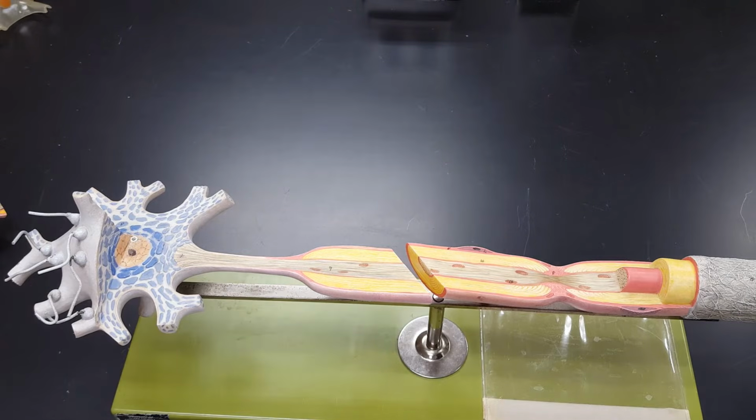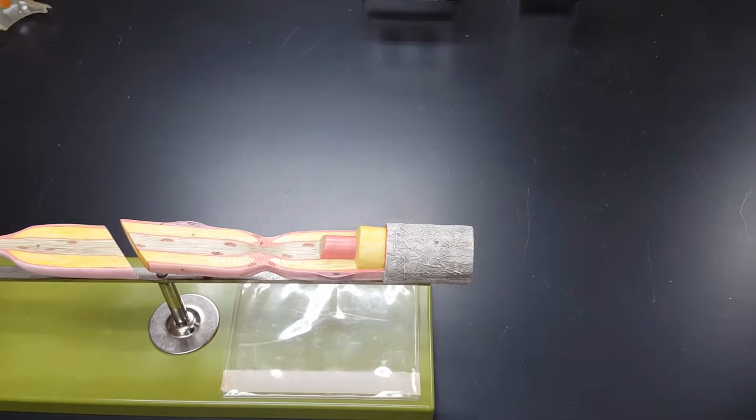Now we've hit every single structure that's on this list except for a synaptic junction. This neuron's been cut off right here. It would continue to your right.